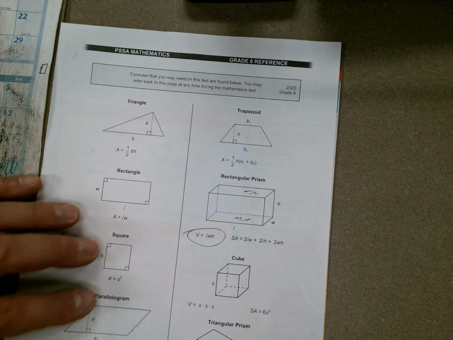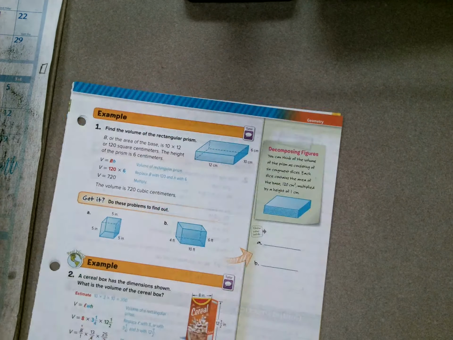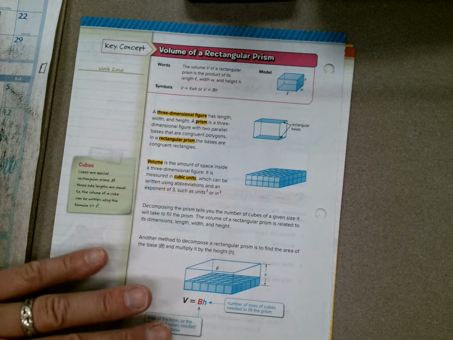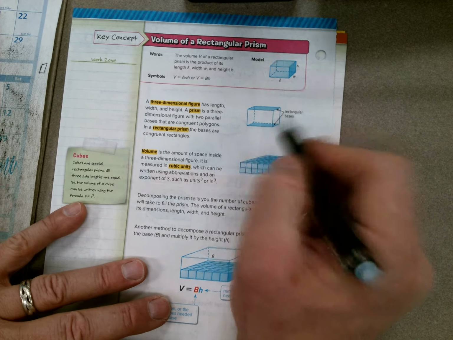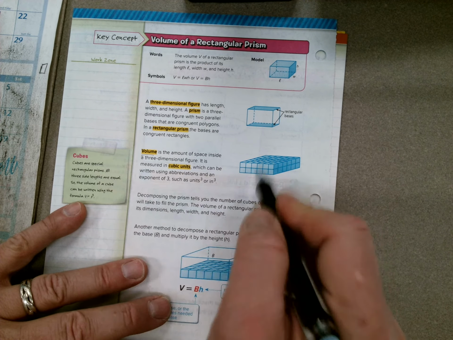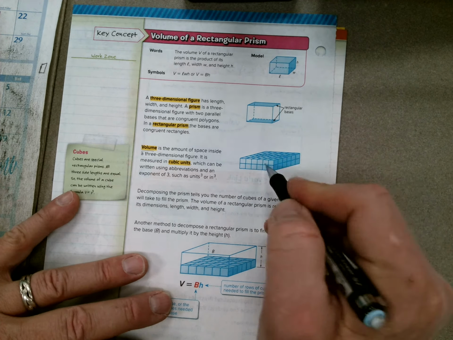Certainly going to be using our calculator. Let's get into this thing and get rolling here. They talk a little bit about this on page 740. A three-dimensional figure has length, width, and height. That's the third dimension, right? So when we have a three-dimensional figure, we're looking for volume. Volume is the capacity: the liquid, the gravel, the sand, anything that it will hold.